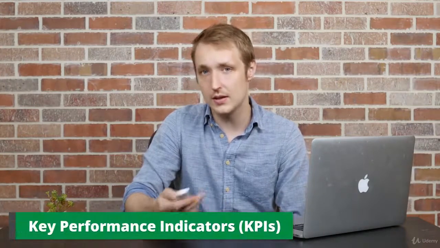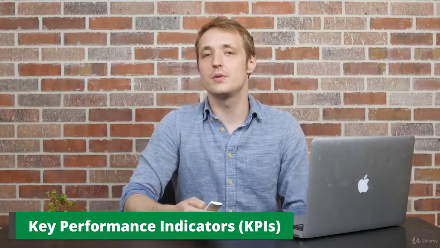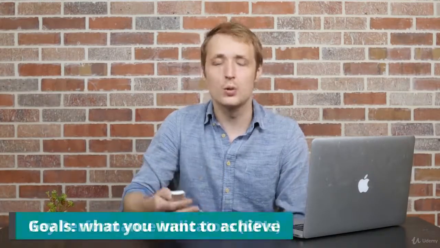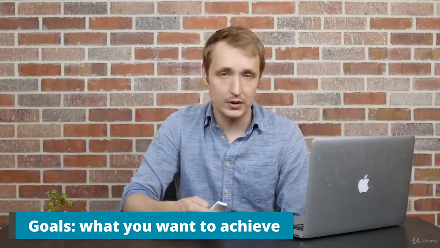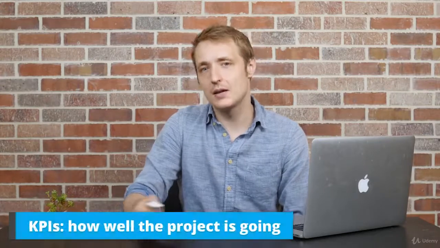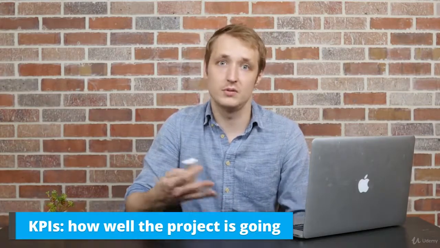Specifically, project managers will be looking for key performance indicators, or KPIs for short. Now, KPIs should not be confused with project goals. Goals are the things you want to achieve at the end of a project, like delivering a great new app that you've built, but KPIs are the numbers that tell you how well your project is going or has gone.